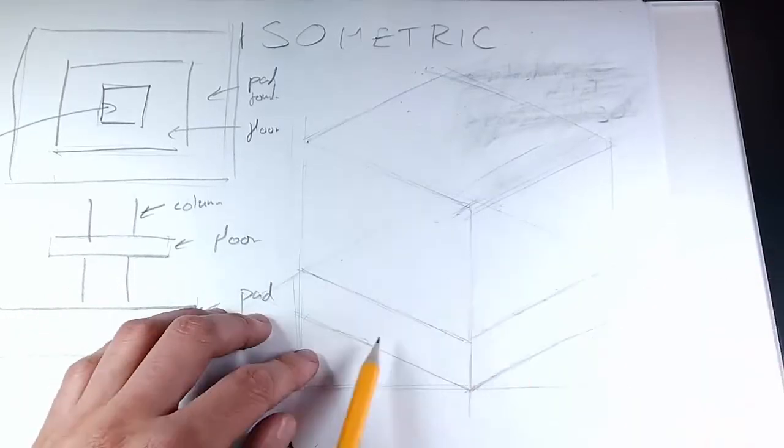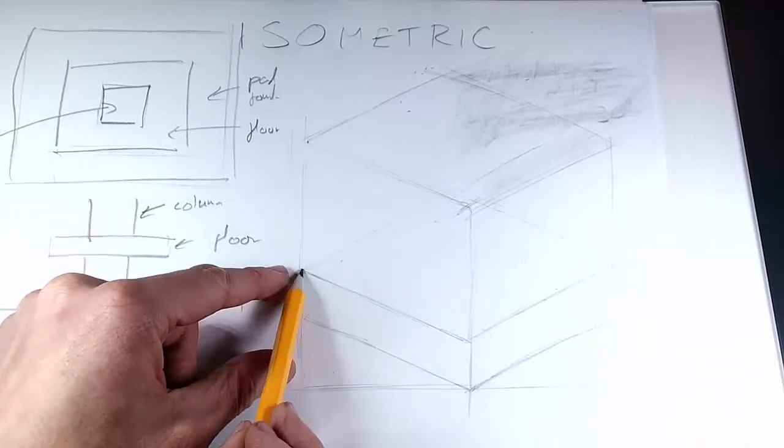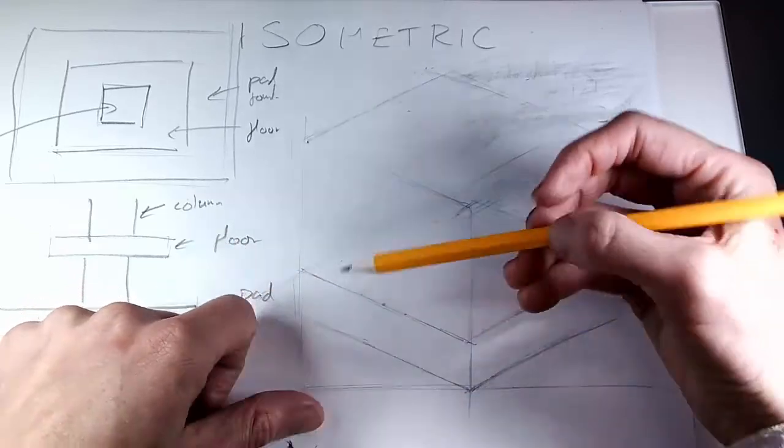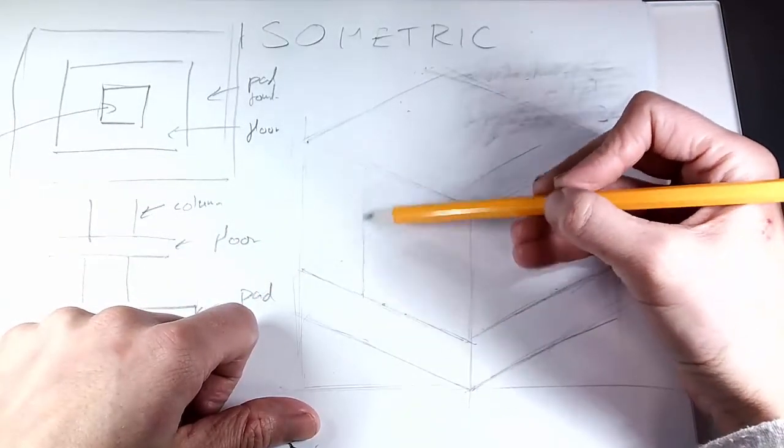The column, the centre of this line is roughly there. I'm going to go out a little bit either side. That'll give me my column projection anyway.